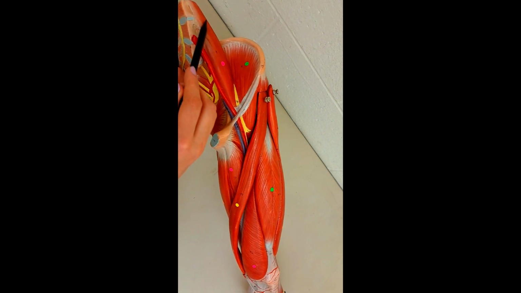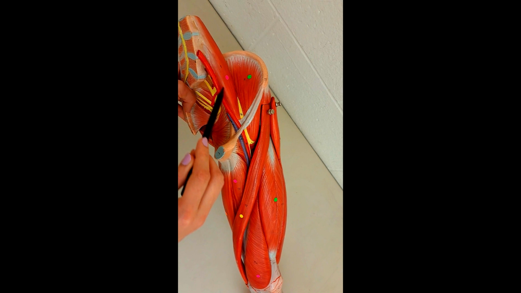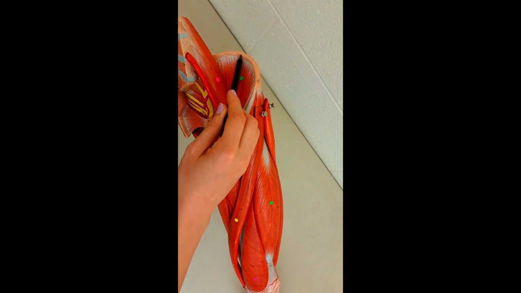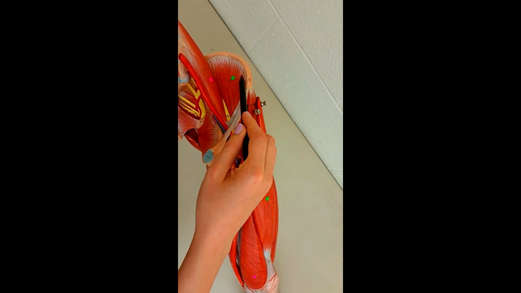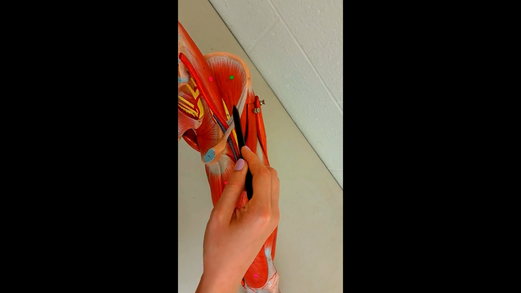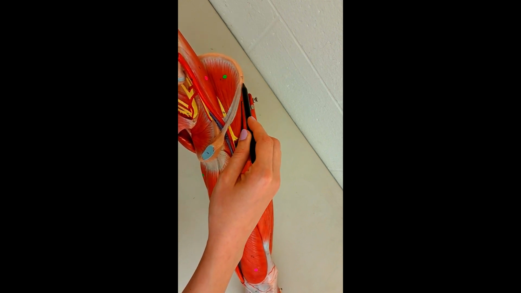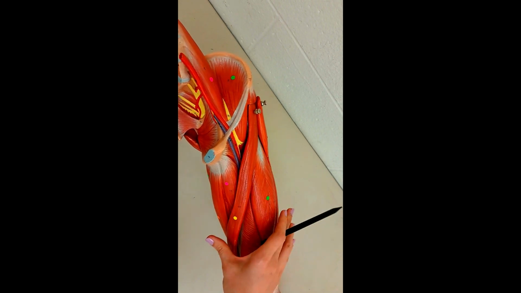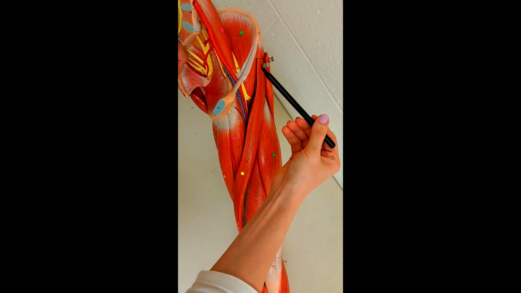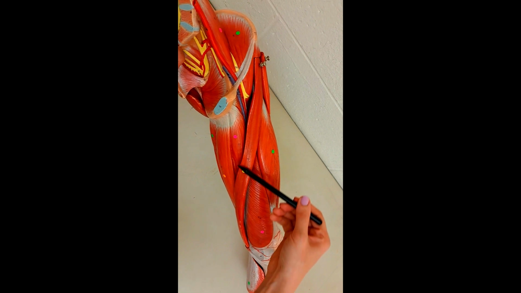Starting with the first muscle right here, this is the psoas major muscle. This muscle, which is on the ilium, this is the iliacus muscle. The ilium is one of the three bones that form the hip bone. Right here, we can see the sartorius muscle, which runs diagonally.